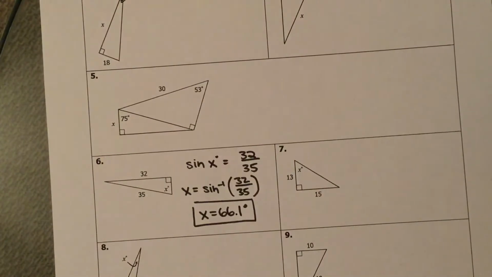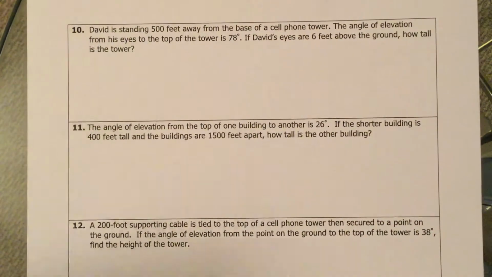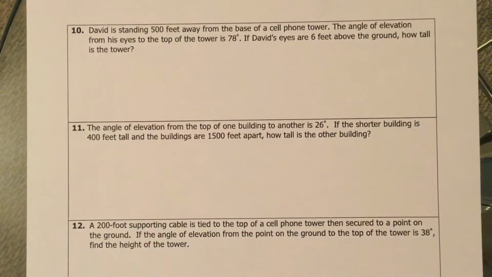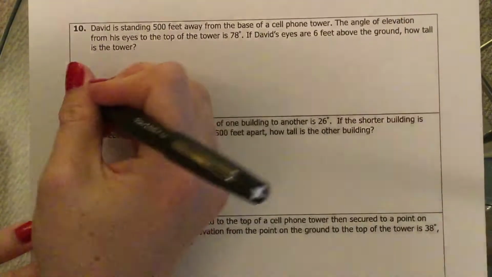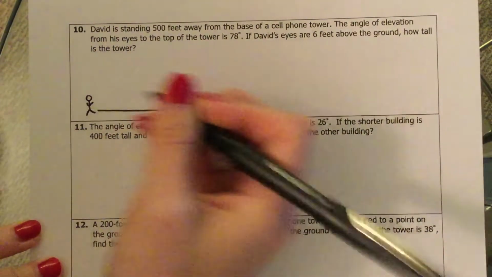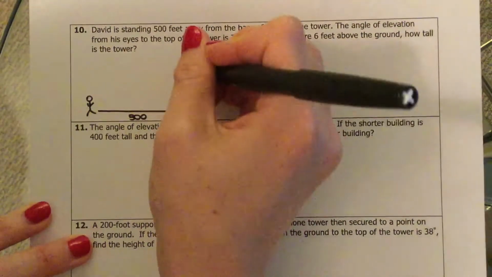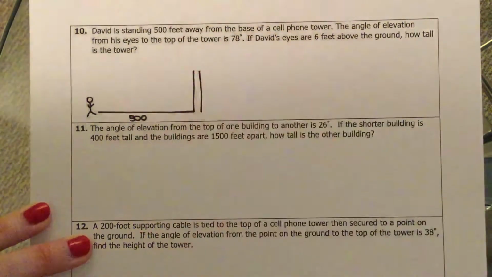Okay, then on our next page, we've got some story problems. So let's look at number 10. David is standing 500 feet away from the base of a cell phone tower. Okay, so we've got David, here he is. He's standing 500 feet away from the base of a cell phone tower. I don't know what the tower looks like, maybe like that.